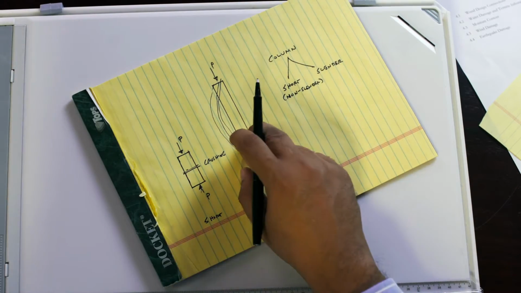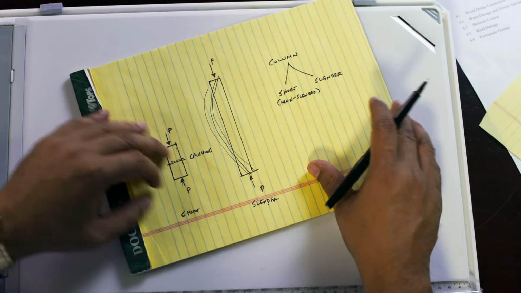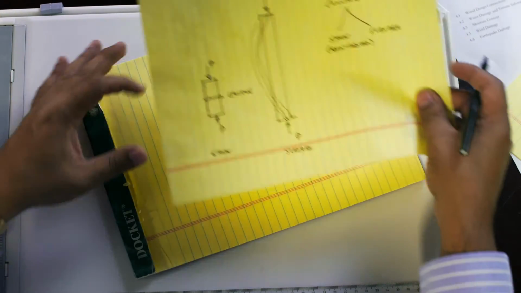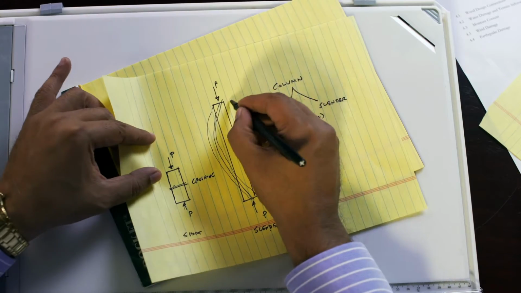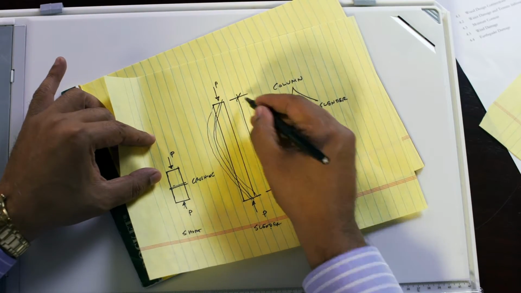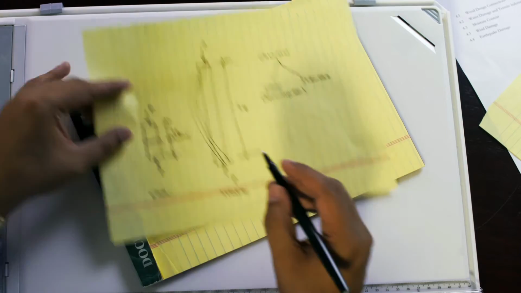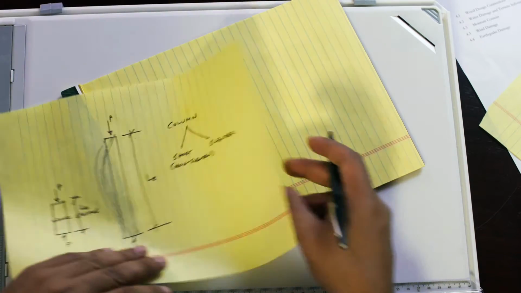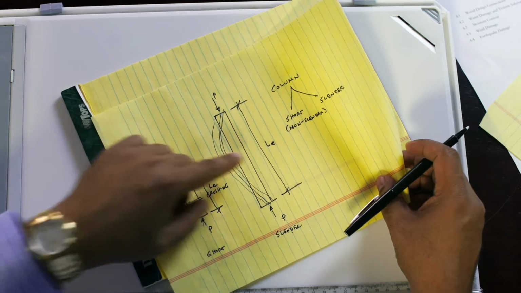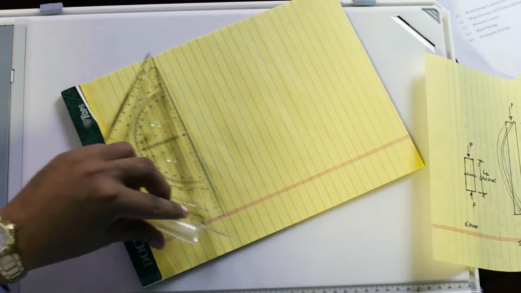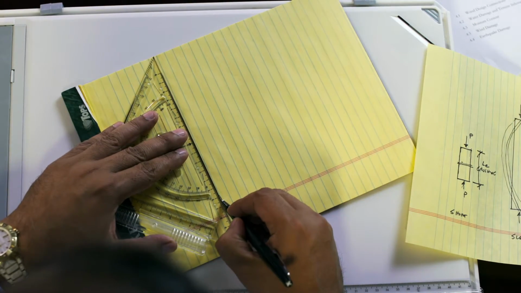So the capacity, if you do the design calculations on this and you graph this length here, which we call the effective length, if you graph the axial load capacity versus the effective length, the graph will look something like this.